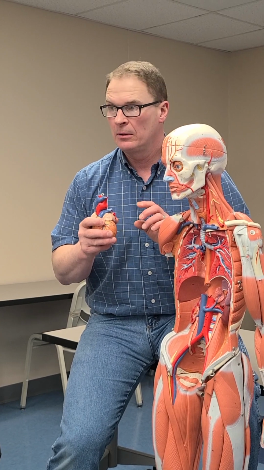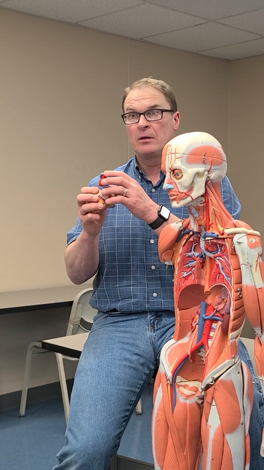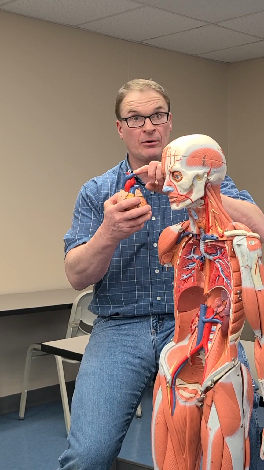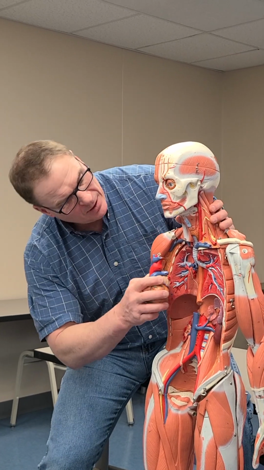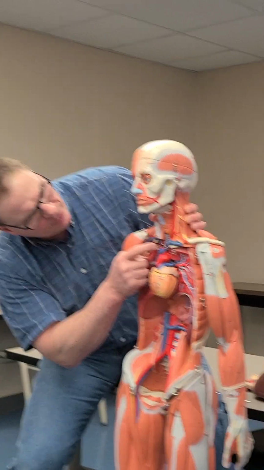It says left pulmonary artery. Yeah, so is this a left pulmonary artery? No, it's not even close. What is this? The left common carotid. This is the left common carotid, exactly right. So the second one coming out is the left common carotid regardless of what the number is. Okay? We okay here?